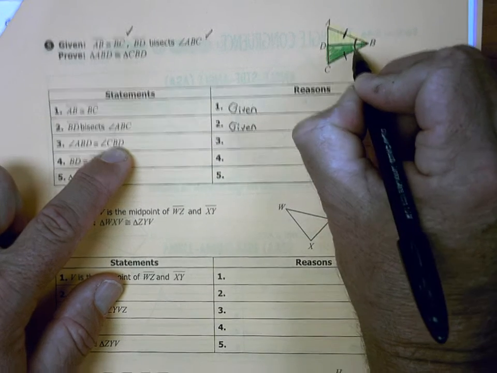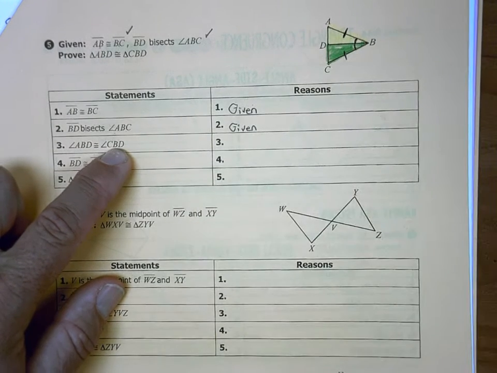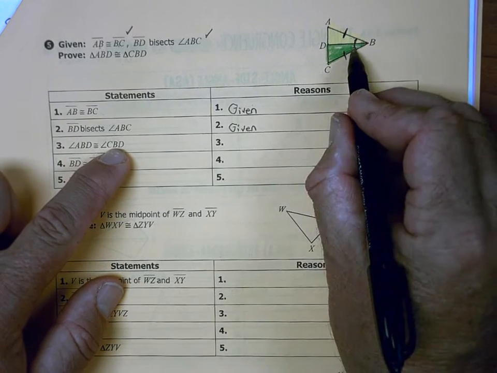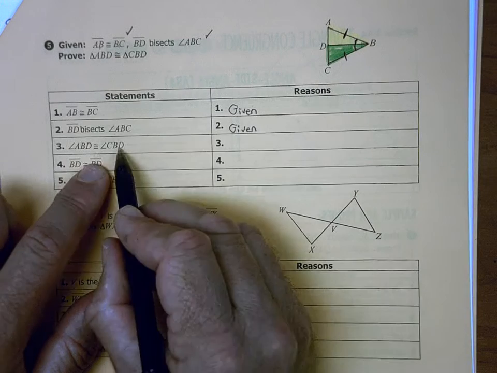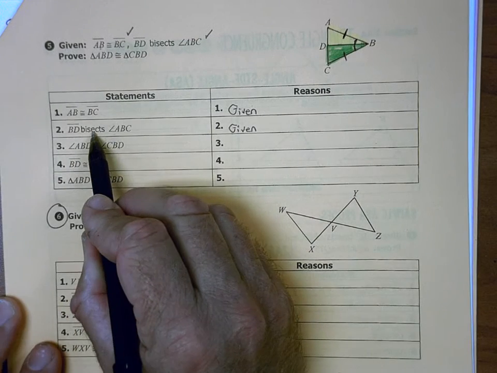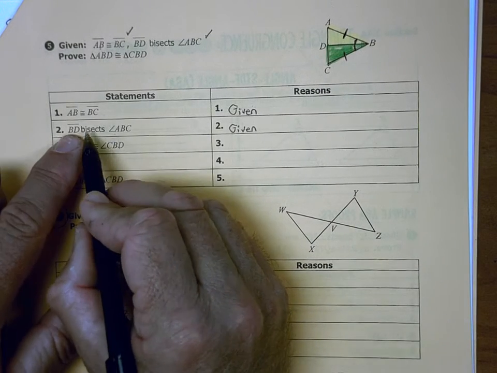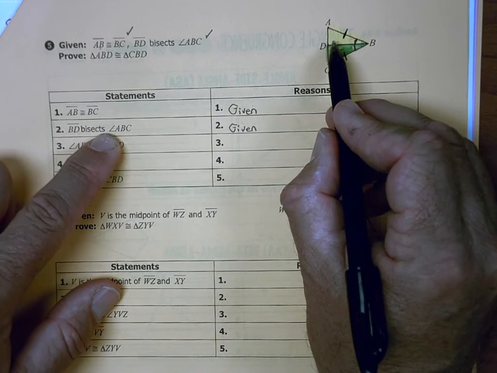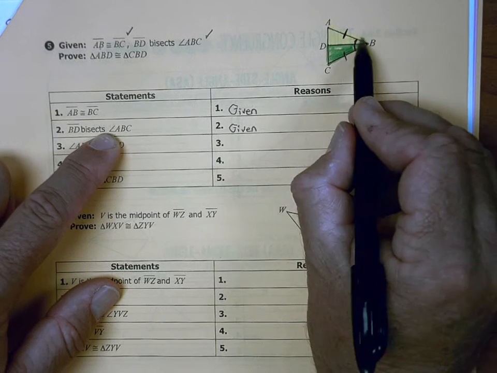So we are talking about those 2 little angles right there. Okay, so why do we know that those 2, what's my reason that those 2 angles are going to be congruent? All right, well, this is where we have to look at the statement above it. The statement above it says that line BD bisects angle ABC. ABC is this big angle right here.